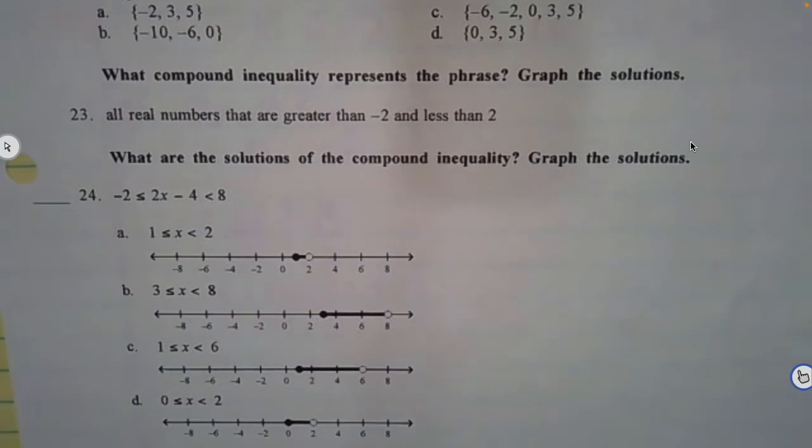Okay, on number 23, it's the word and. So I can write my variable between the two numbers. So here's my variable, and I'm going to write it between, what's my smaller number? -2, and my bigger number is 2. Does everybody understand that? You write your smaller number on the left, the bigger number on the right. We'll do that on the other stuff, intervals as well.